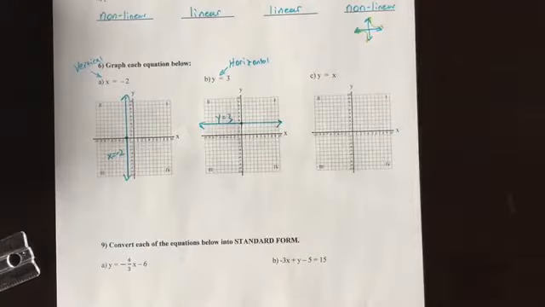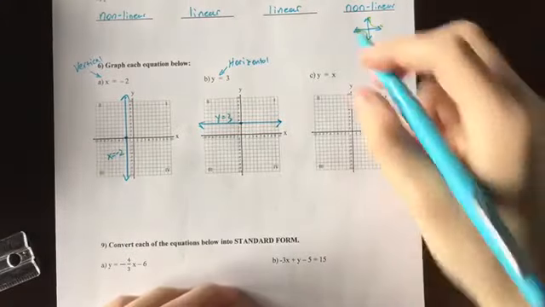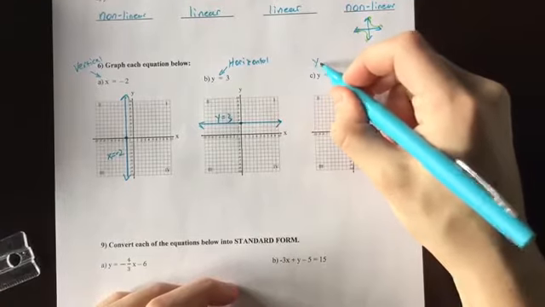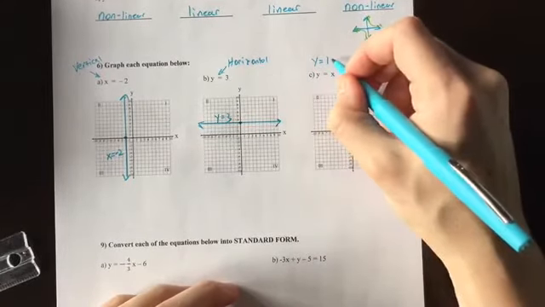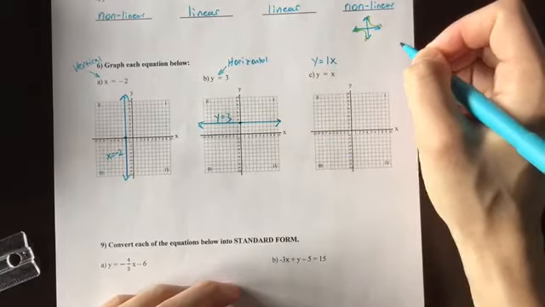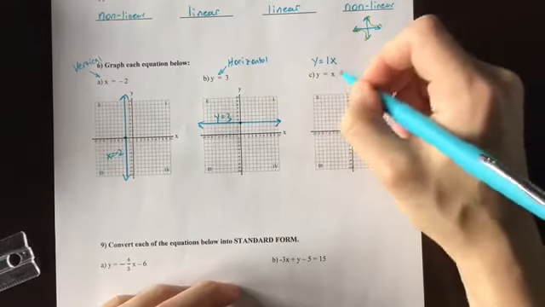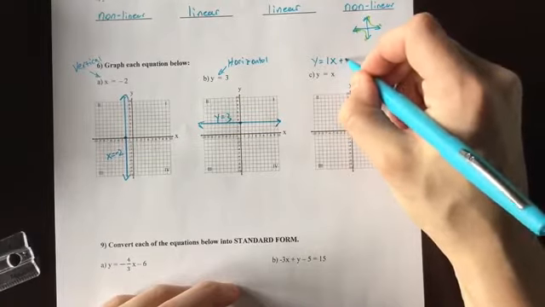C, the equation y equals x, is what we call the parent graph. Something we want to realize with this equation, if we fill in what's invisible, we can see a slope of 1, right? That coefficient is 1, and there's nothing here being added or subtracted, which means it's 0.